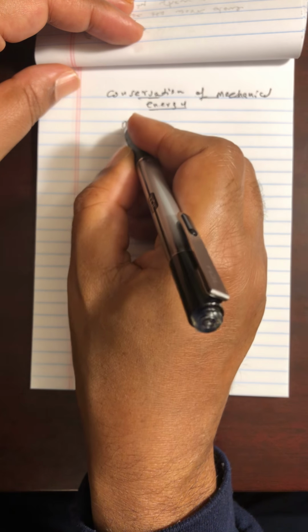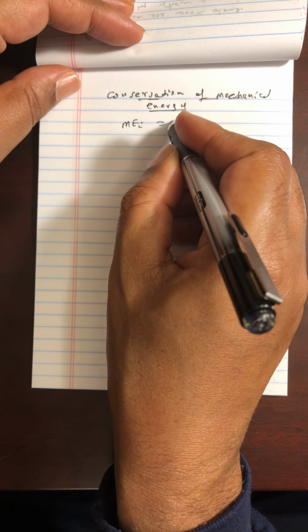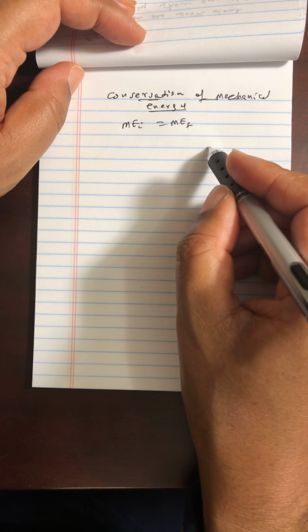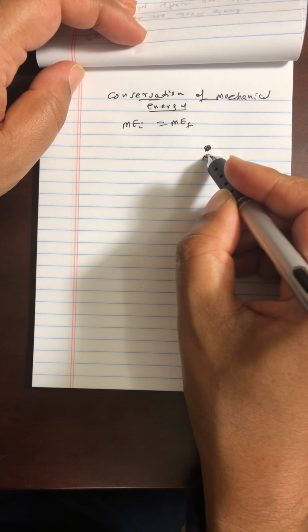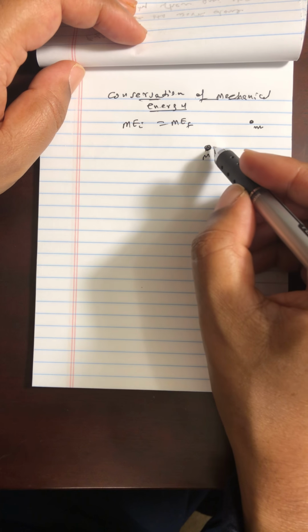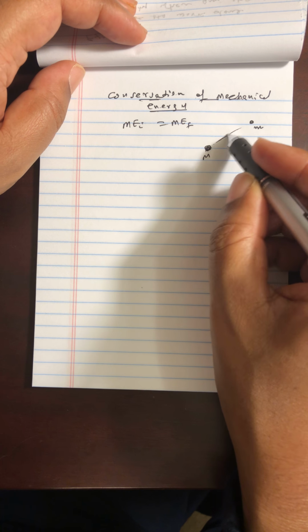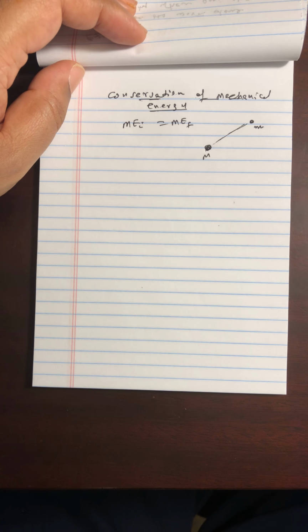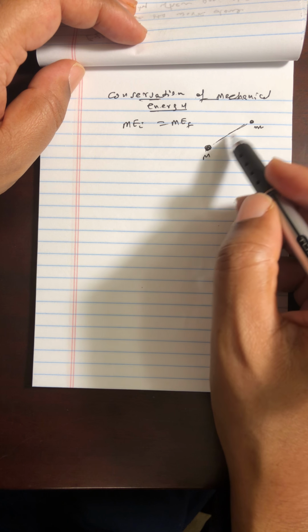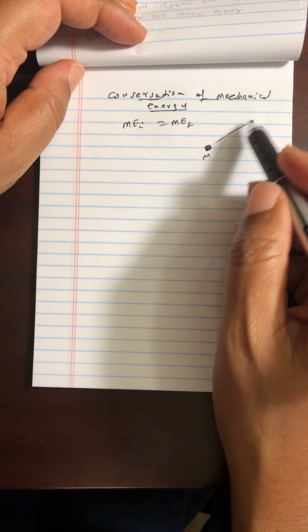So you've got mechanical energy initial equals mechanical energy final. In this case we have two objects, an object of mass M and an object of mass m, separated by r. So the kinetic energy is the sum of the kinetic energies of these two particles.